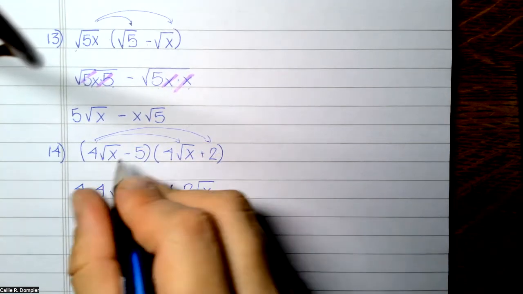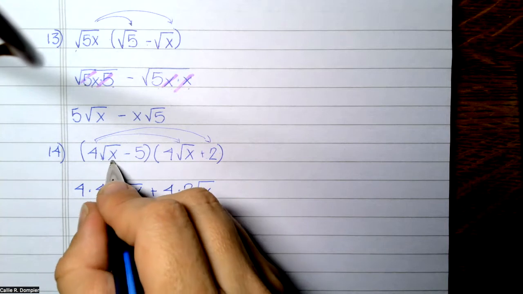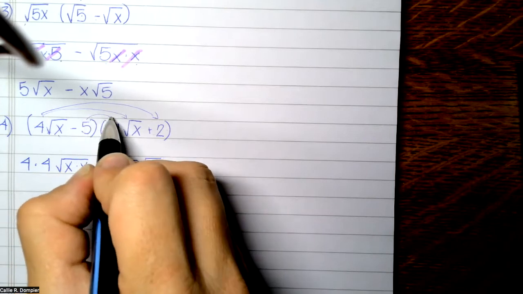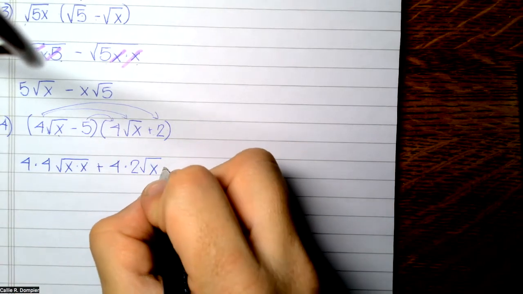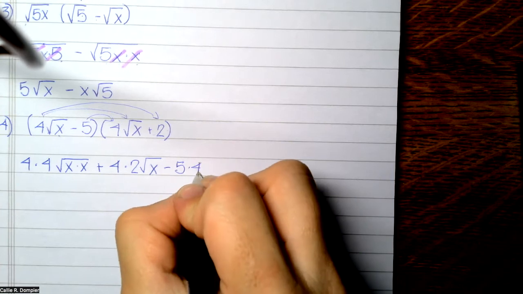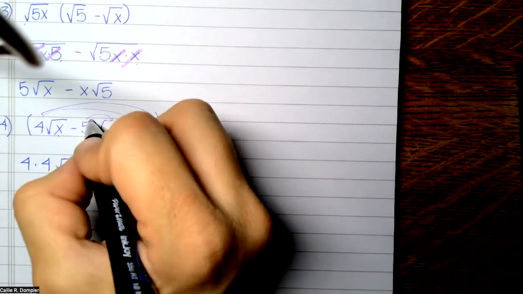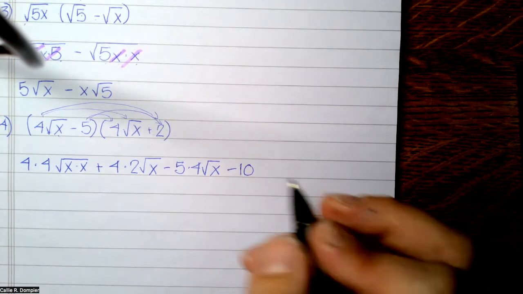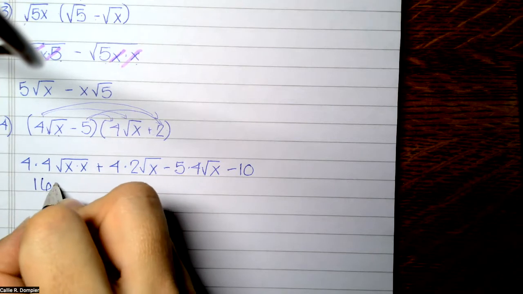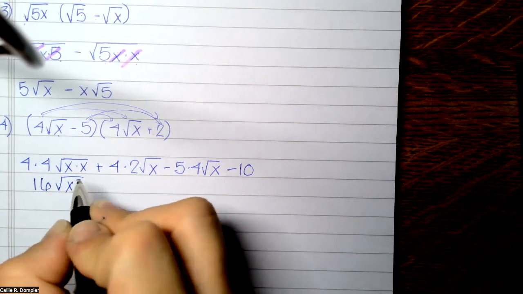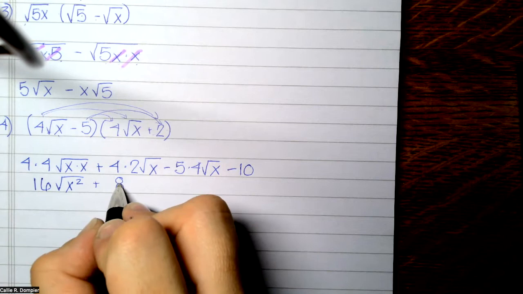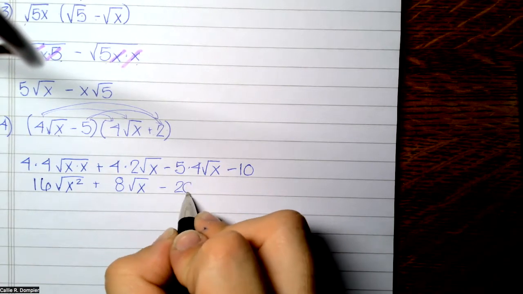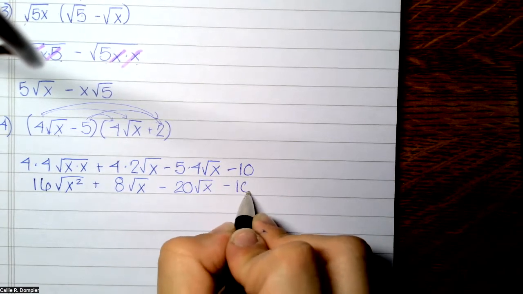Multiply the outside numbers, the regular numbers by the regular numbers, and leave the radical to be multiplied with other radicals. Inside, -5 times 4 square root of x. And last, we have -5 times +2. 5 times 2 is 10, right? So 4 times 4 is 16. Square root of x squared. 4 times 2 is 8. Square root of x. 5 times 4 is 20. Square root of x minus 10.